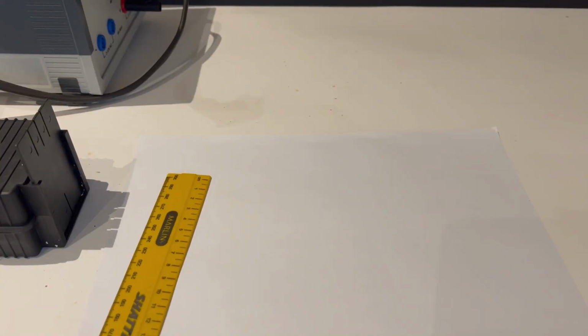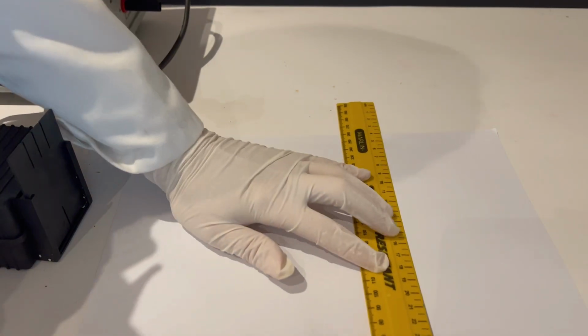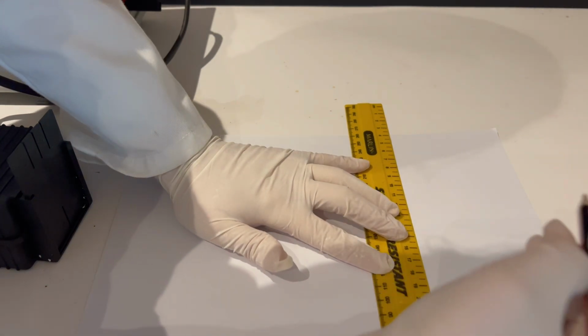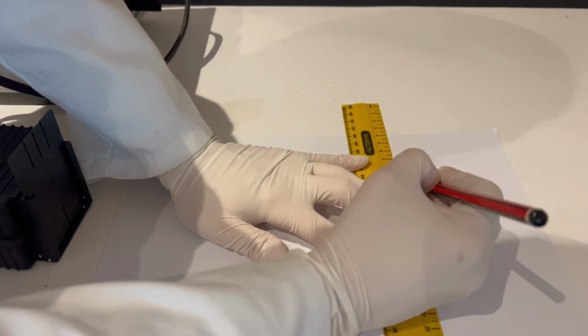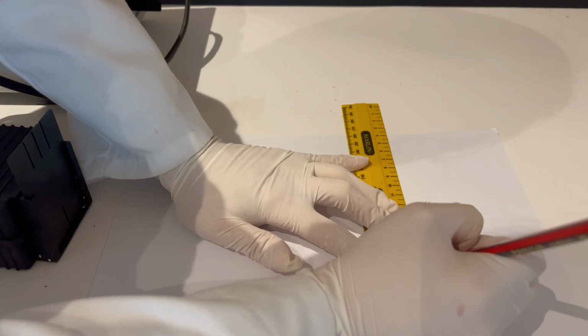Let's determine the critical angle of a semicircular glass prism. Take a sheet of white paper and draw two straight lines at right angles to each other. This forms a neat cross.